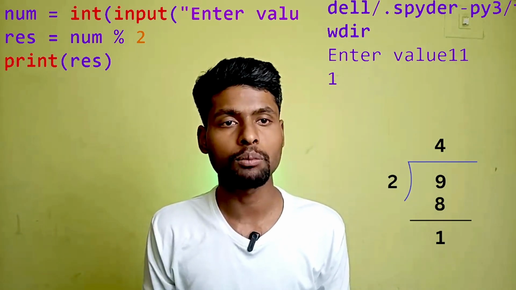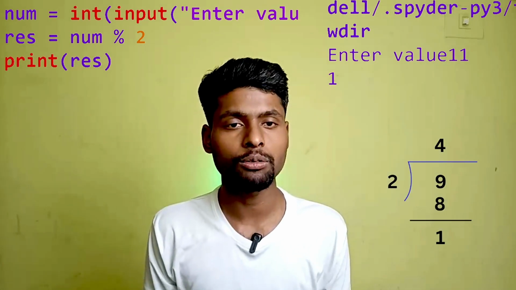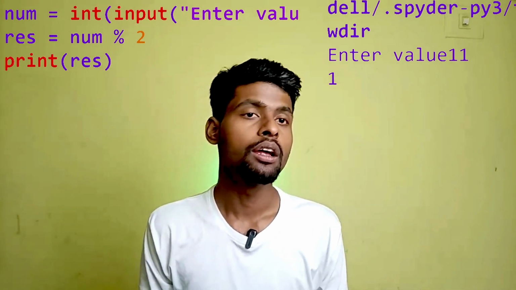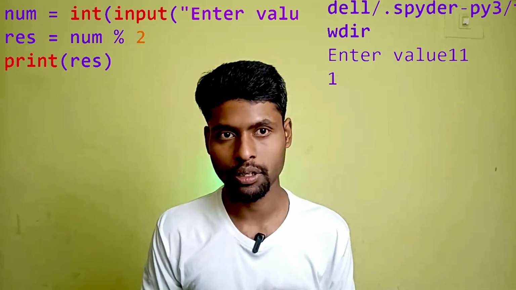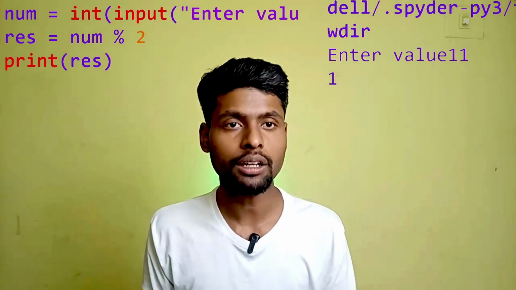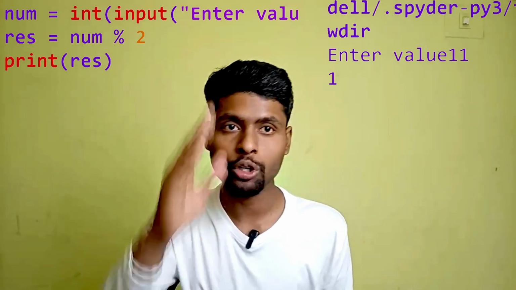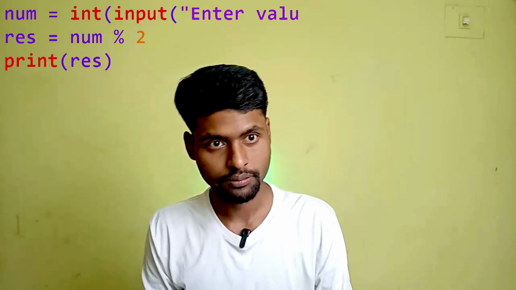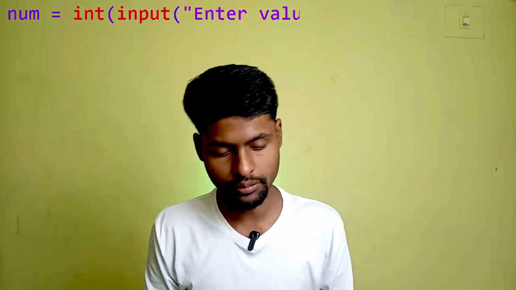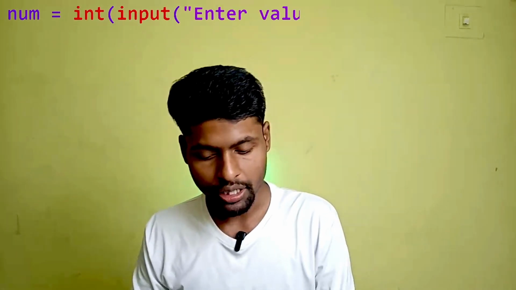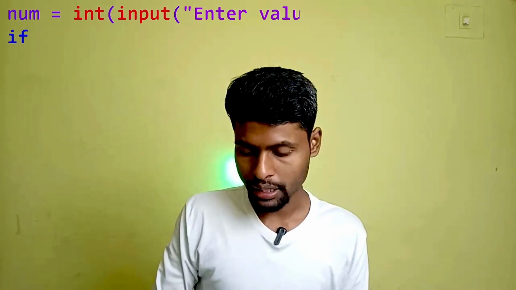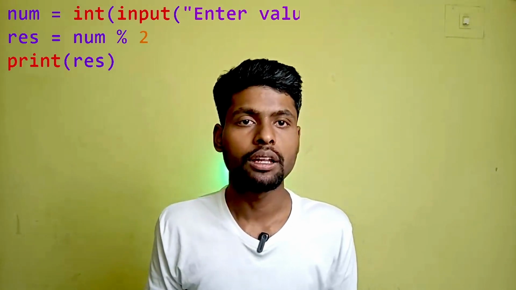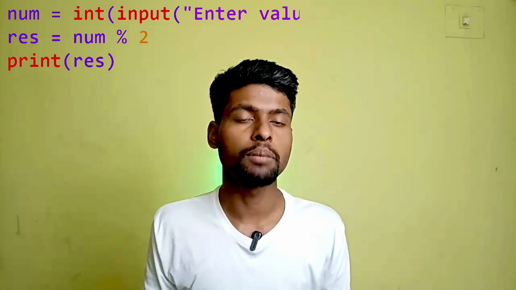Let's write a program to print whether the user given value is an even or odd number. To print, I'm going to use a for loop. Sorry, I'm going to use an if condition. Let's write the code. I'm going to clear this program. 6 is an even number.